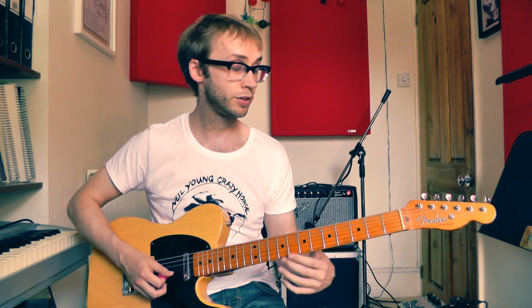The reason they're called 13th chords is because they include a note which is the 13th note of the respective major or dominant scale. So if we're in the key of G today, count up our G scale until you reach the 13th note, which in this case is an E, and that's the note which we're going to add into our chord to make it a 13th chord.